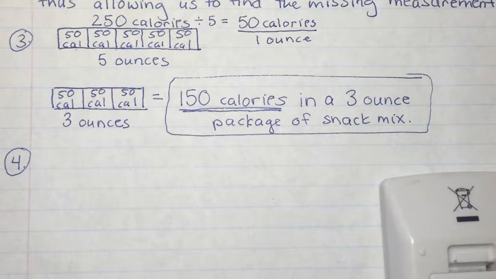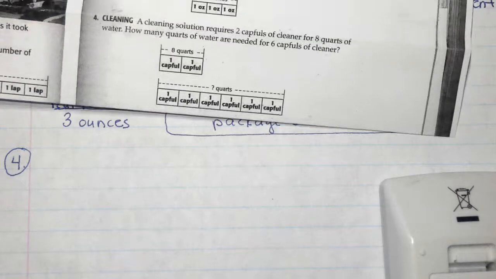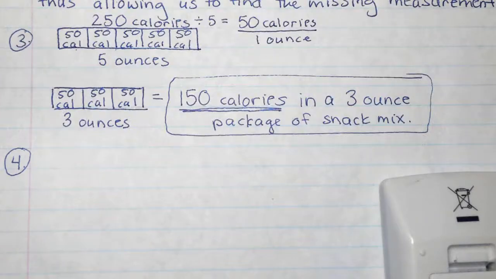Alright, so some of us are finished at number 3. While you are, let's go ahead and look at number 4. Get my paper set up so we can see them both. Got this folding technique down now. Okay. Raise your hand if you still need more time on 3.